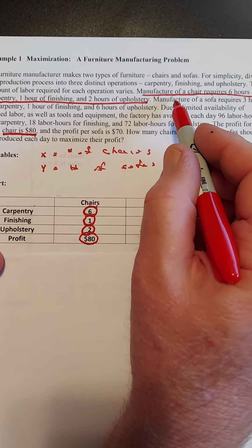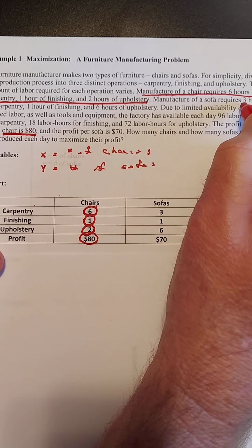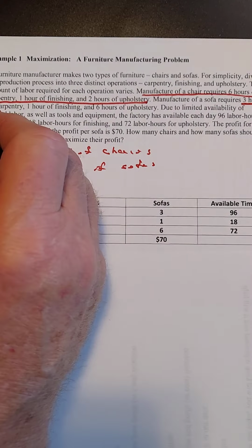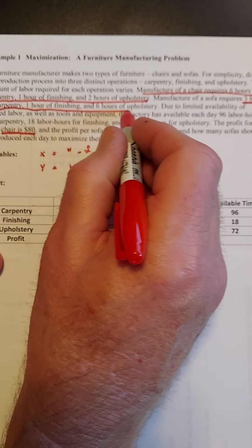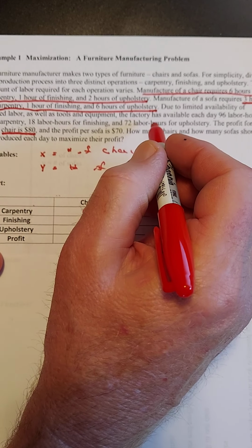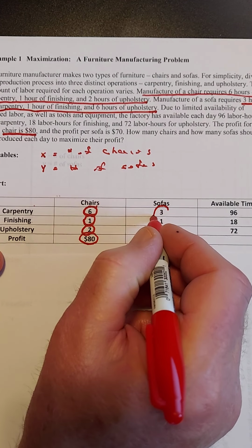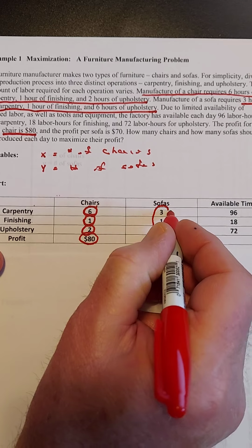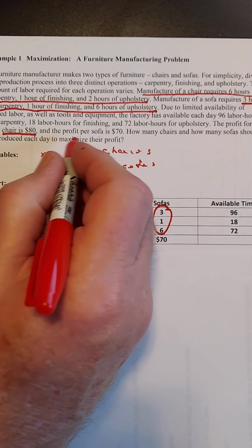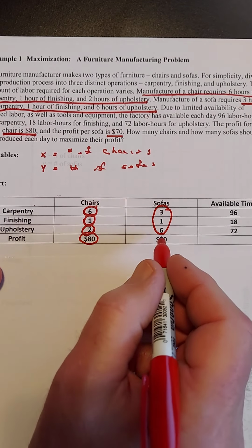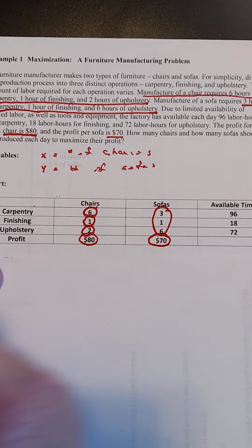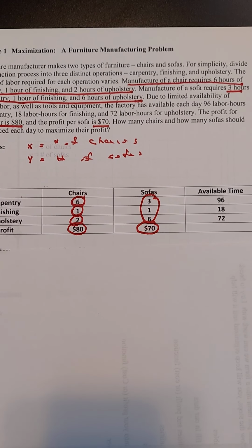Go back up here. The manufacturer of a sofa requires 3 hours of carpentry, 1 finishing, and 6 for upholstery. So that's 3, 1, and 6. I'm going to just circle these collectively, 3, 1, and 6. And then right here, your profit's 70. So by putting it into a table like that or a chart, it helps organize where your numbers are.